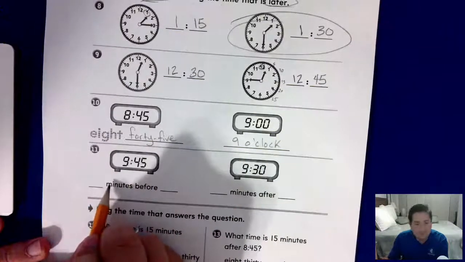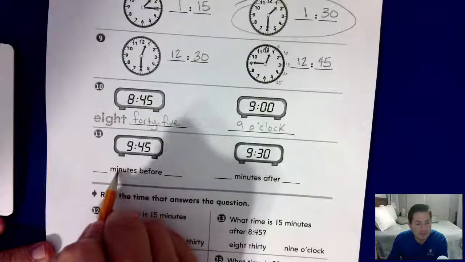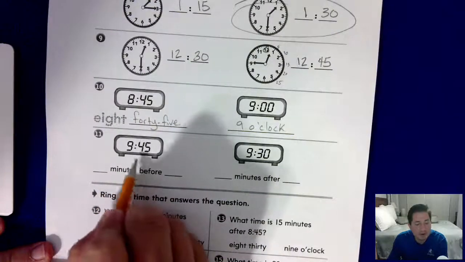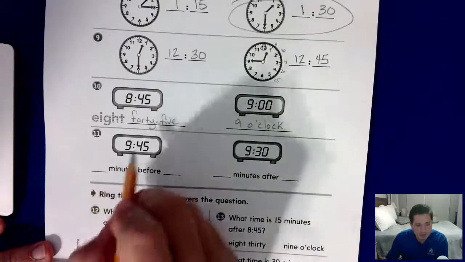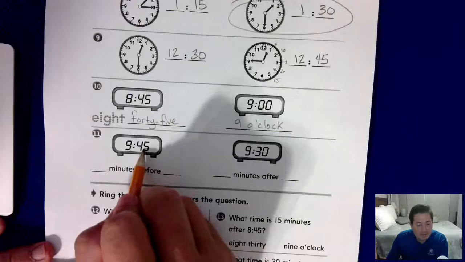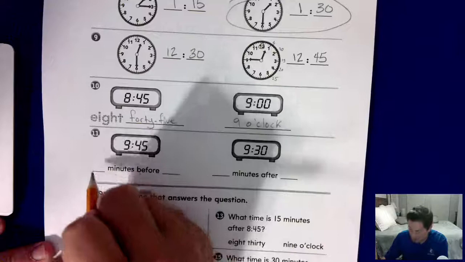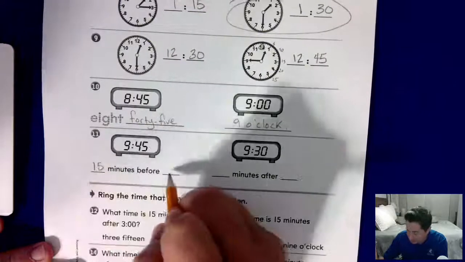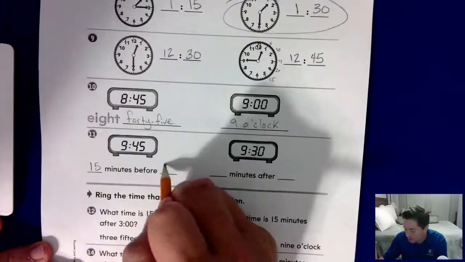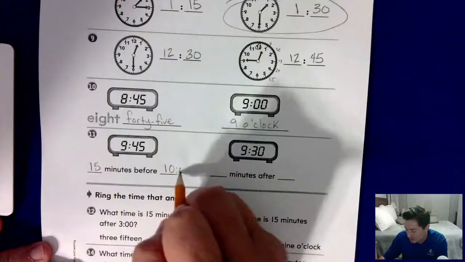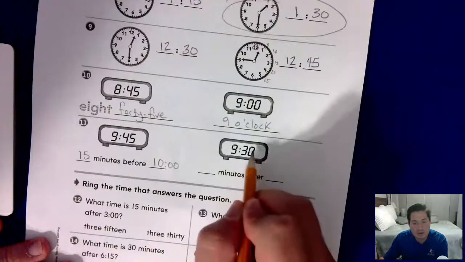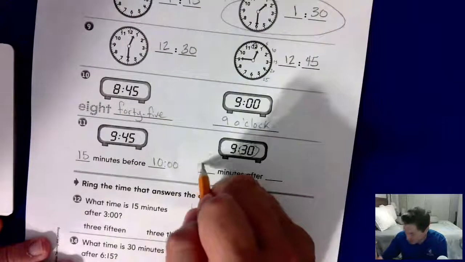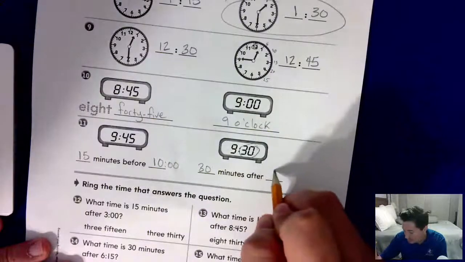This one is a little bit tricky because it wants you to write it as minutes before. So this is how many minutes before something. Well, I know if I do 15 more minutes, it'll be 10 o'clock. So it's going to be 15 minutes before 10 o'clock. And this is after. So how many minutes after? This is 30 minutes after 9 o'clock.